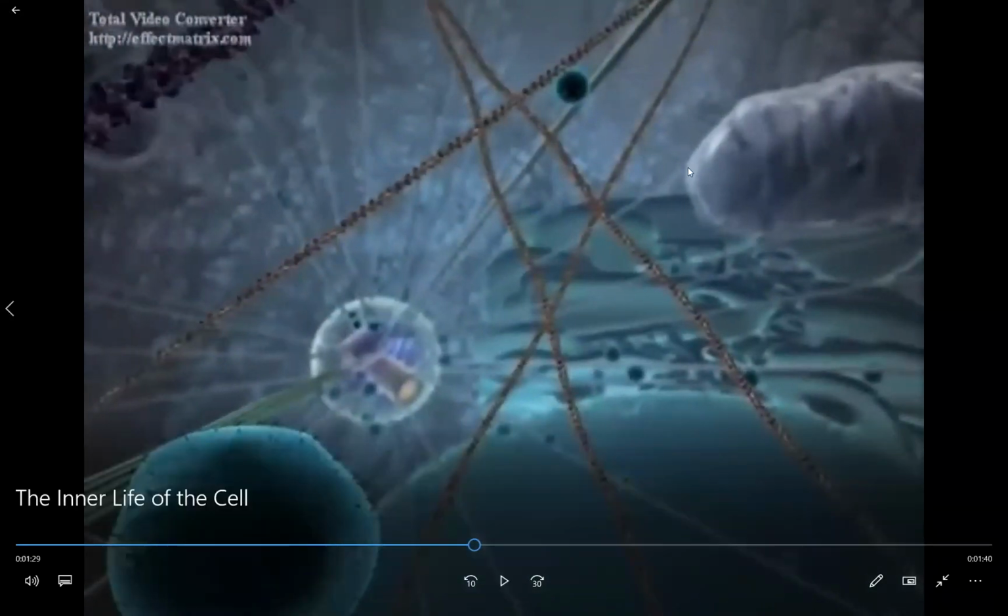There's my mitochondria, top right corner, okay? Bottom left corner is my vesicle. In the middle here is my nucleus. These two funny looking things, these are called centrioles. We'll talk about them when we do cell division, okay?